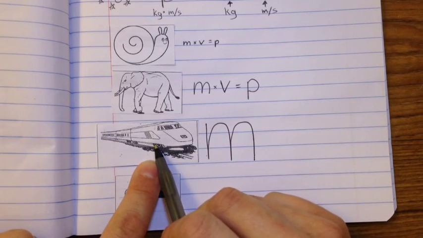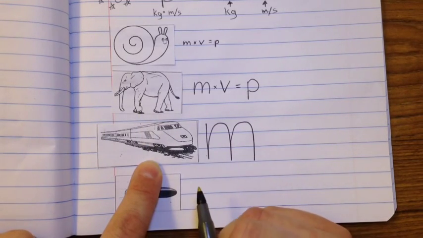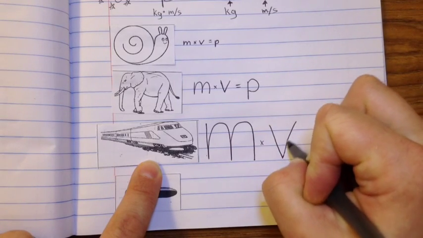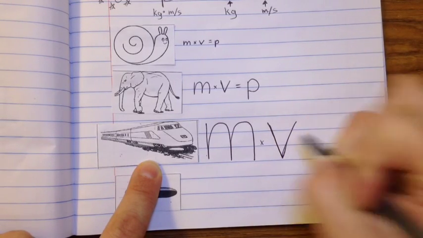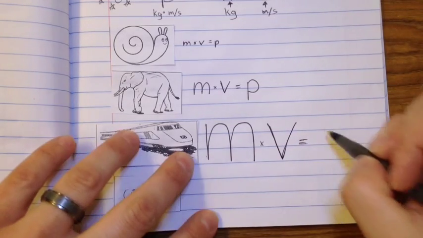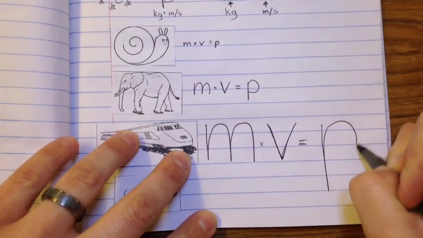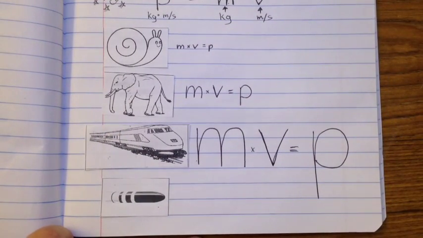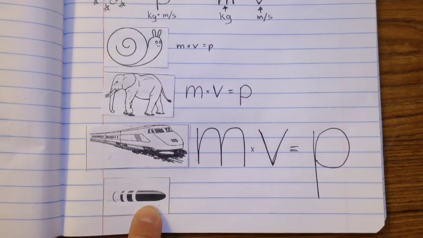So, mass. How about the velocity of a train compared to an elephant? Pretty darn fast. A really large velocity. So the relative momentum of a train is ridiculously huge compared to a snail or an elephant even.